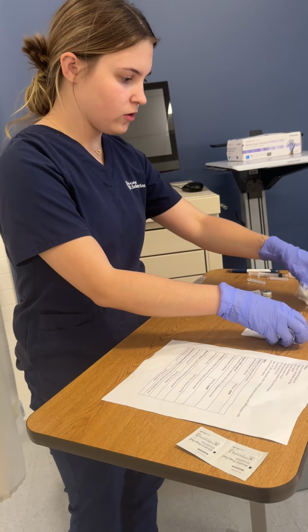Okay, so then our second one is also still for Sam Johnson. We are going to put the heparin on here. It is 5,000 units per 1 milliliter. And this one is the subcutaneous one.